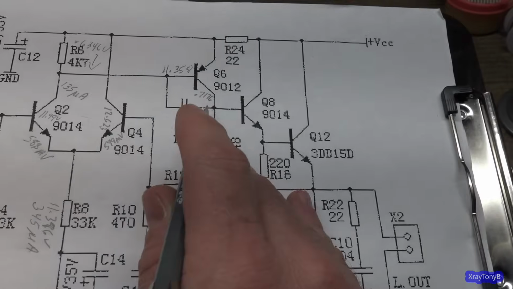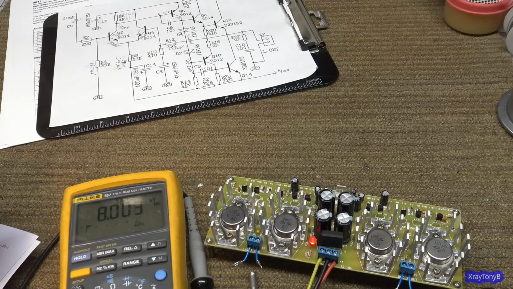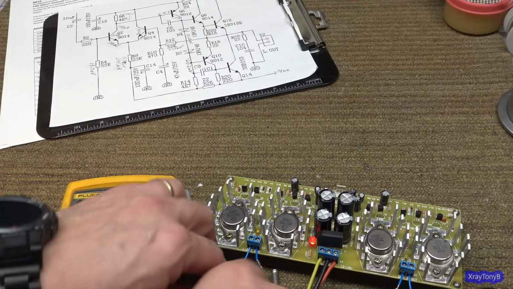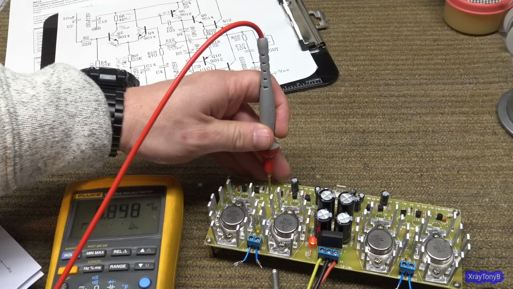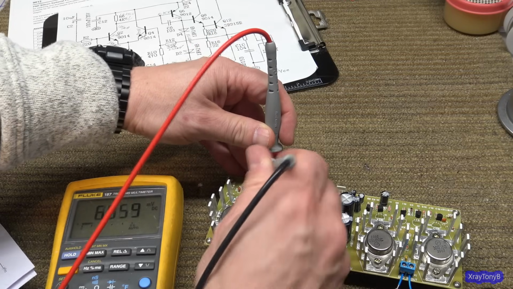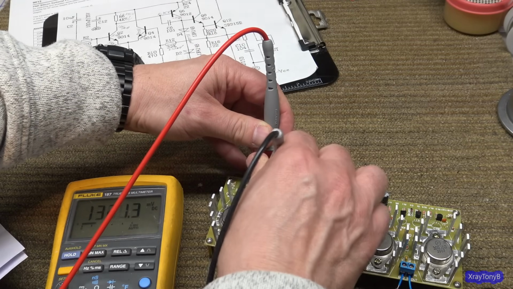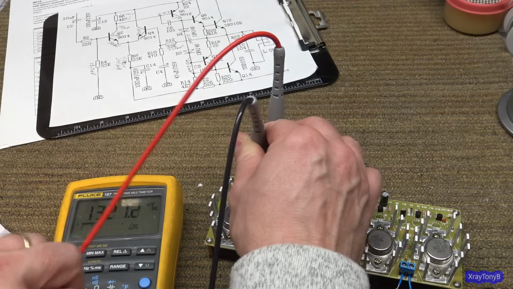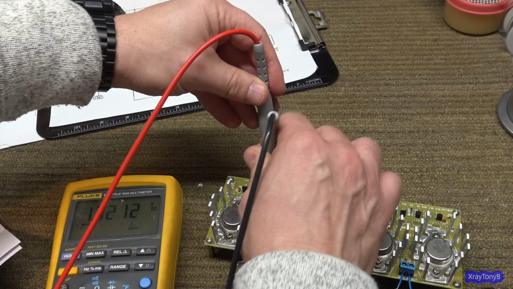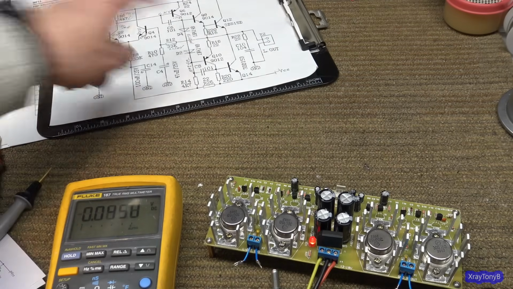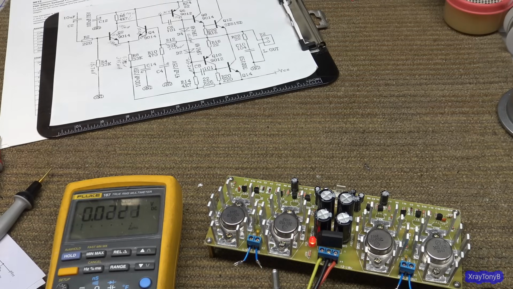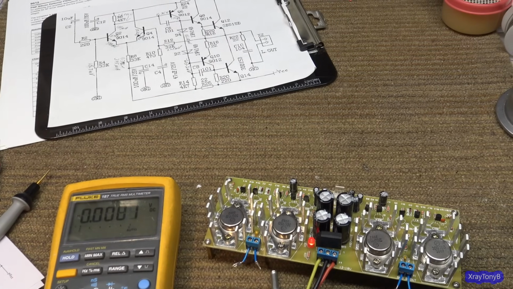So if we look at the actual difference between here, if I just go straight across and go from here to here, and I probably should turn this down, I have 1.3 volts. And that's going to be those two diode drops there.